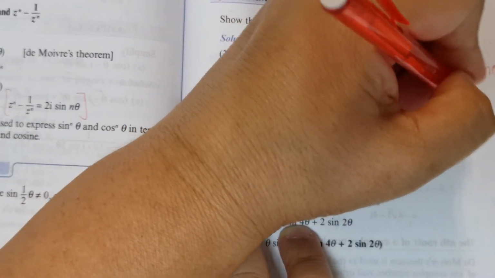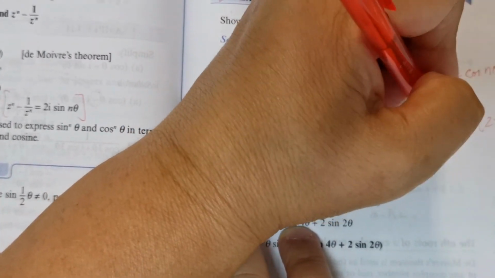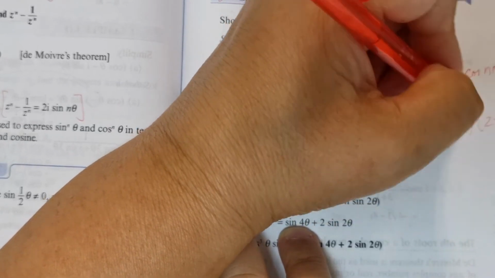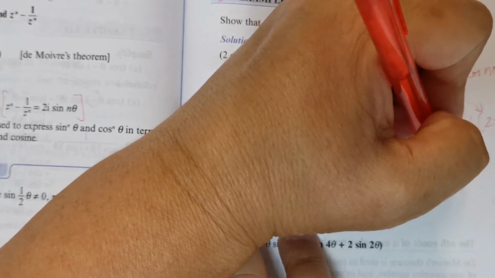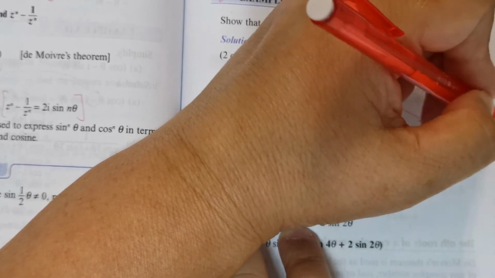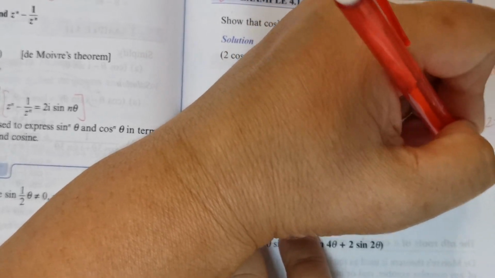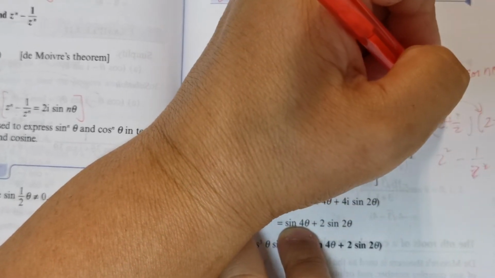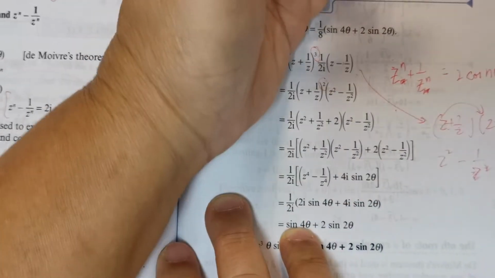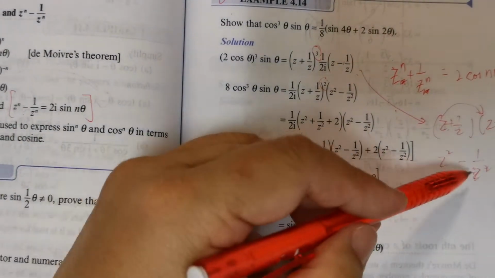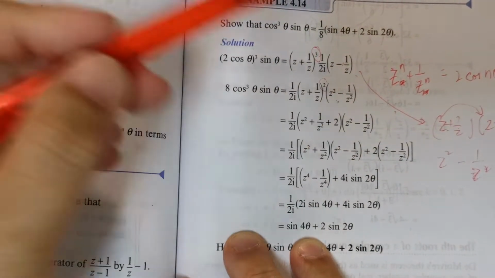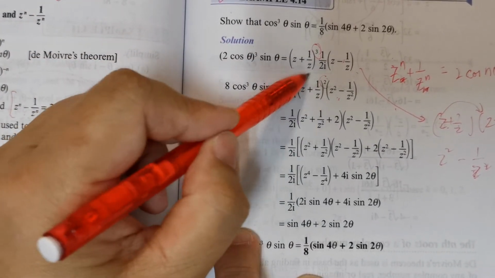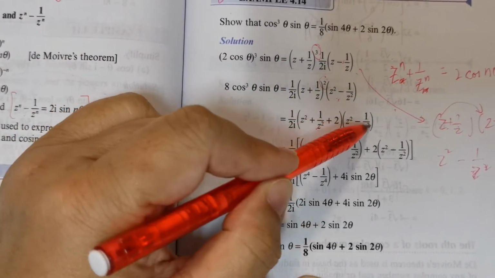So you get z squared. This is conjugate, right? z plus 1 over z, z minus 1 over z is conjugate. So z squared, but this one is minus because there is no i. This one multiplied is 1 over z squared. Other than that, no more plus or minus. So this is how they get this one. Then we expand this square and multiply with this thing.